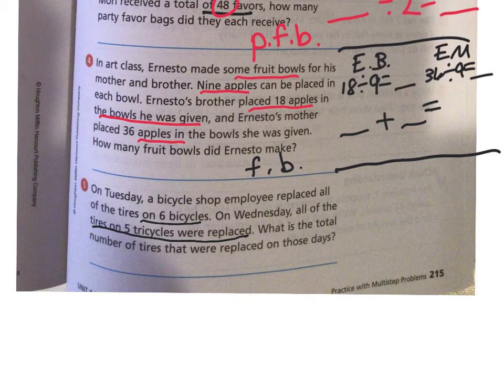Well, we know that a bicycle has 2 tires, so I'm going to figure out those first. I have 6 times 2 tires on each one, okay? And then I've got 5 tricycles. I'm doing it up and down here because we might have another step. And then there's 3 wheels on each tricycle, okay? And then they want to know the total number of tires. So once you get both of those equations done, since they're lined up, you can add them up to get your final answer, okay?